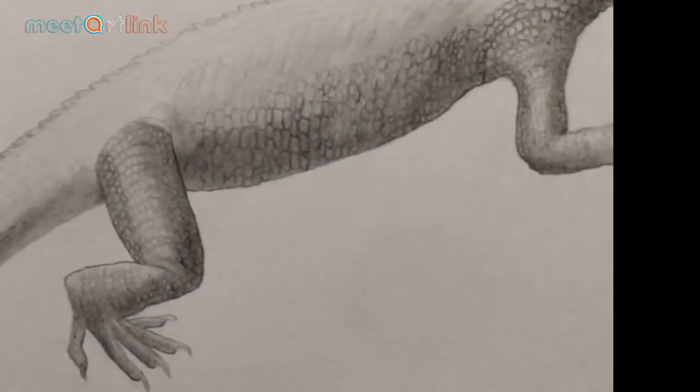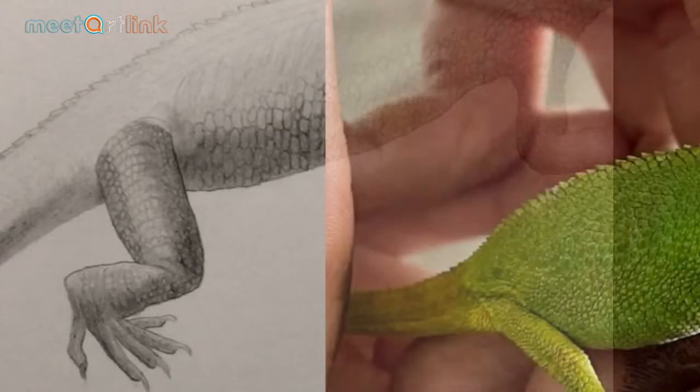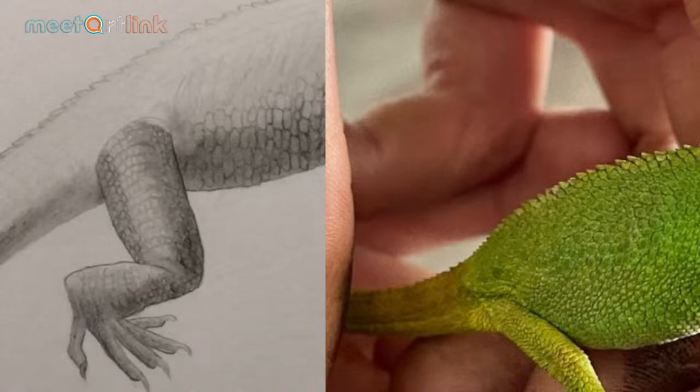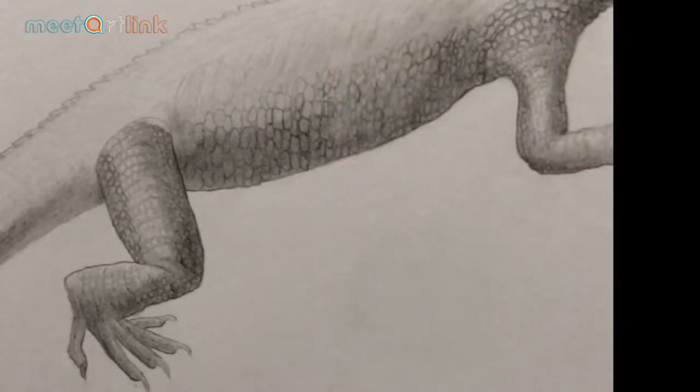Let's bring another reference. Okay, I think I have one that's kind of closer. Okay, yeah, we could use it, but it's kind of holding my whole screen. Now let's do something smaller.